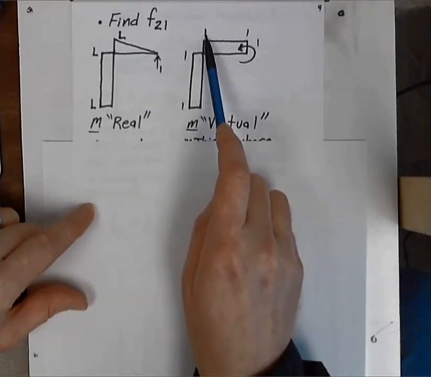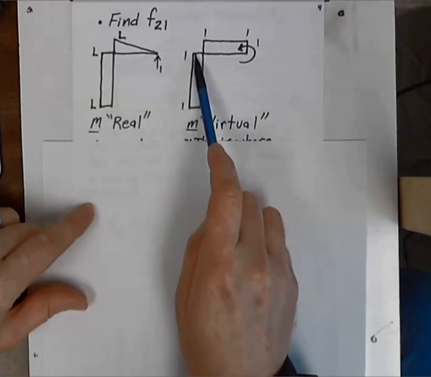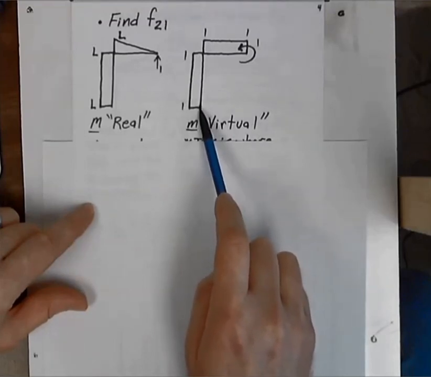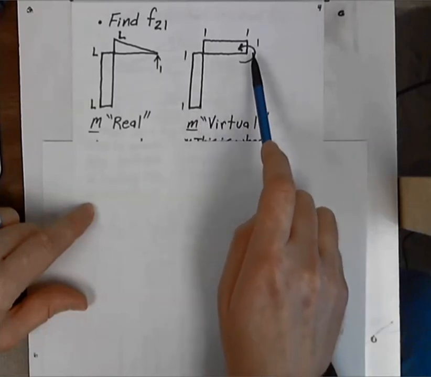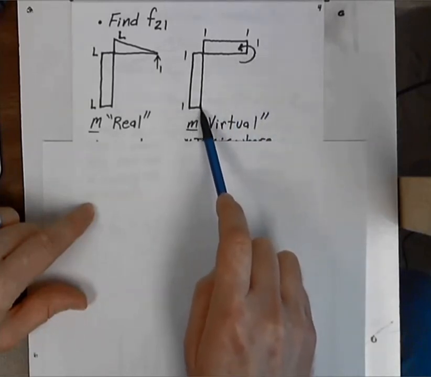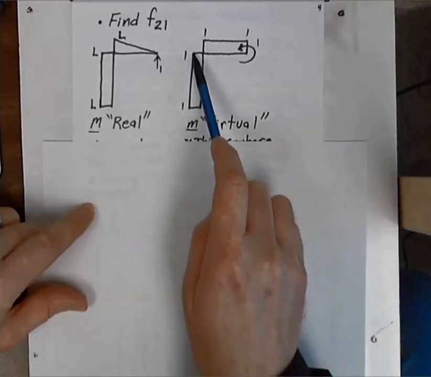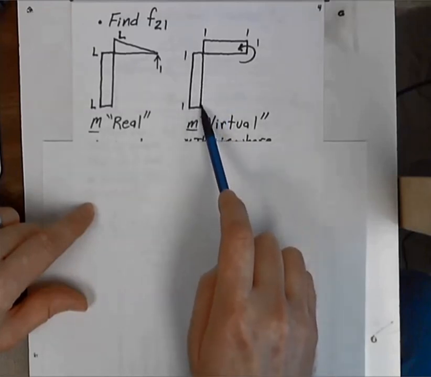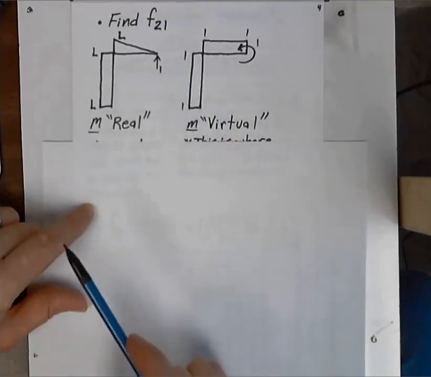This value here must be equal to that one, so we know we have a value of 1 for the moment here. And also if we sum moments about point A, which is right here, due to this applied moment, this moment right here at this location must be 1 also. So it's not too difficult to tell by statics that there must be a constant moment of 1 for this column A, B also.